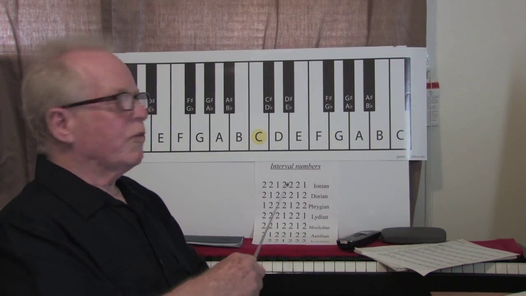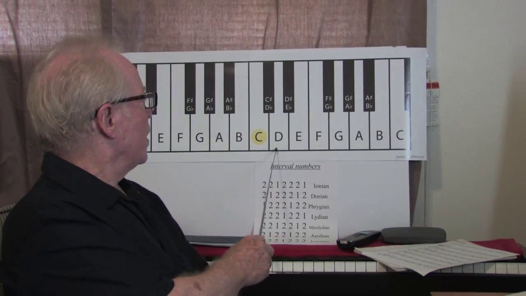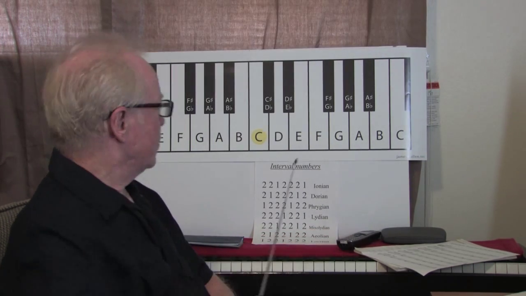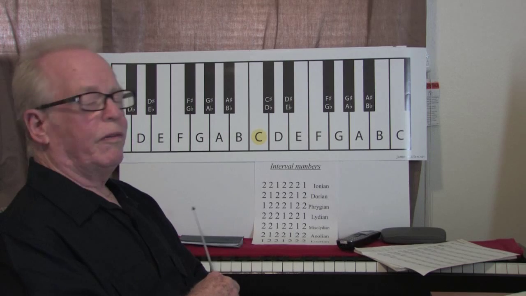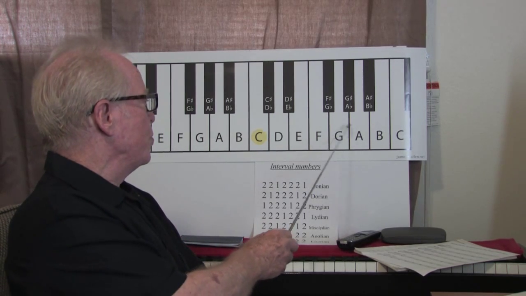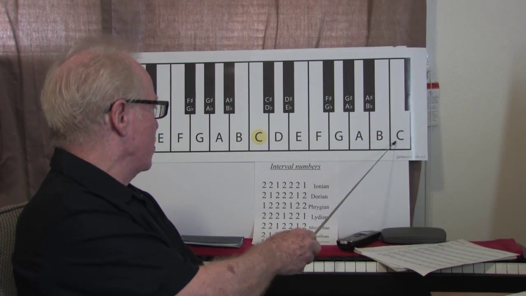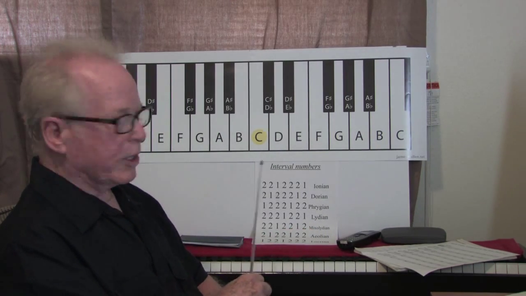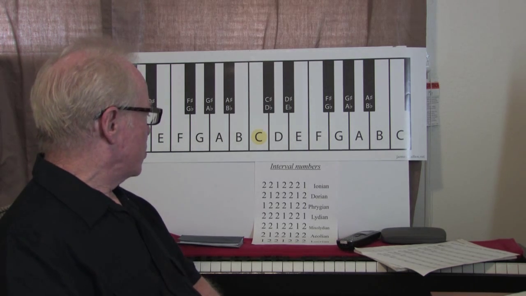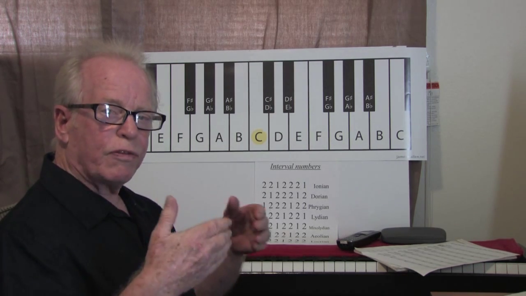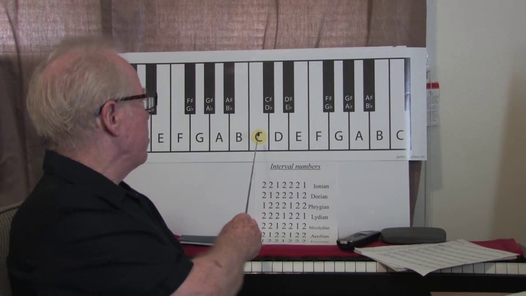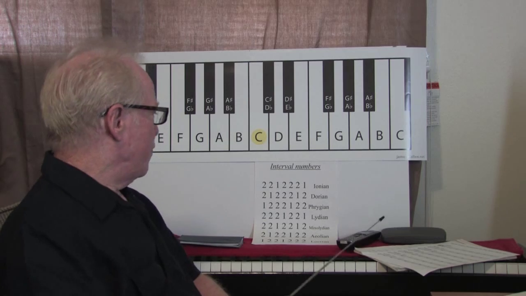If we play the scale starting on the note D, we have 2, 1, 2, 2, 2, 1, 2. That's the Dorian scale. If you play it starting on E, you have 1, 2, 2, 2, 1, 2, 2, Phrygian scale, and so forth. So all those scales can be transposed, you can take those numbers and just play it from the note C.